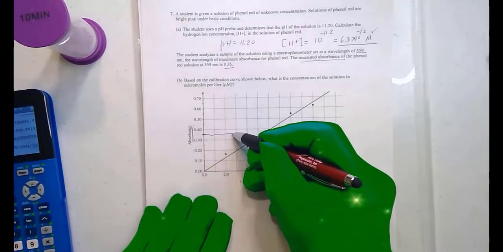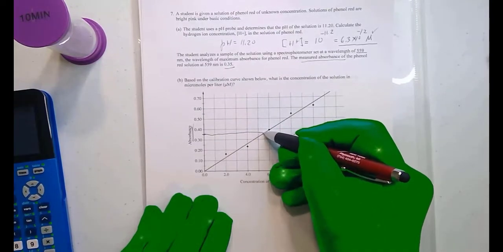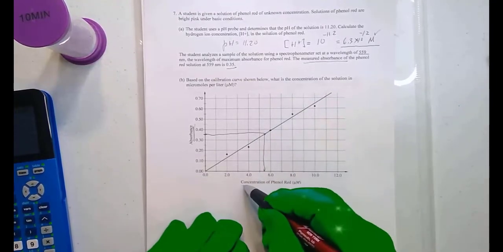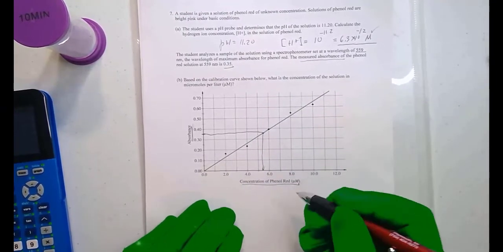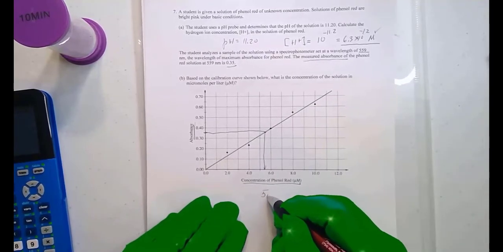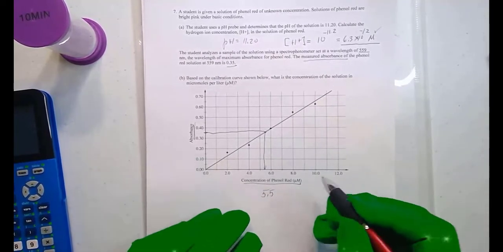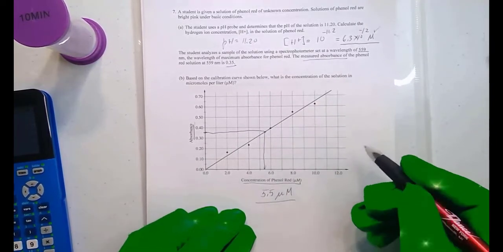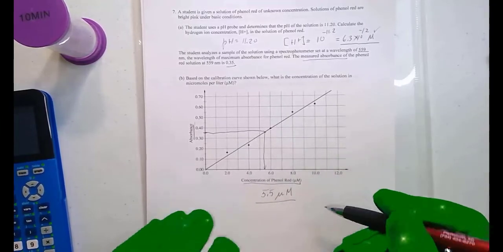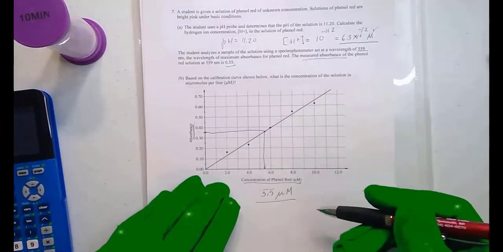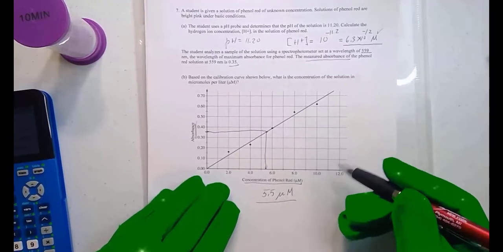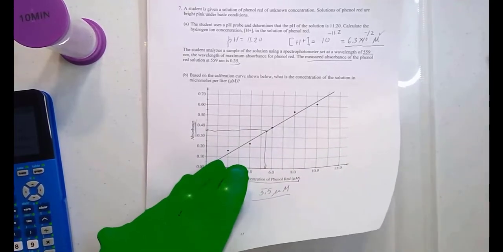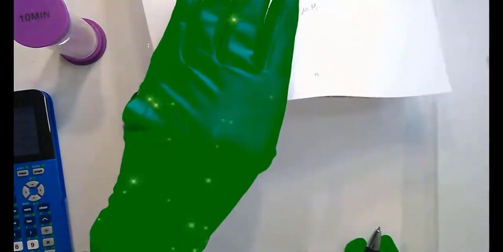0.35, about halfway there. Concentration, that's just reading a graph. I'd say 5.5 times 10 to the negative 6 molar, but they want it in micromolar, so we'll give it to them in micromolar. And these dyes are amazing, how much color they absorb and how they produce those colors with such super small concentrations. But wait a second, I'm rambling. Let's go on to the next question. We got 2 more points.